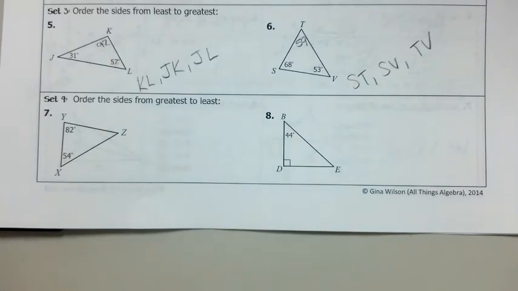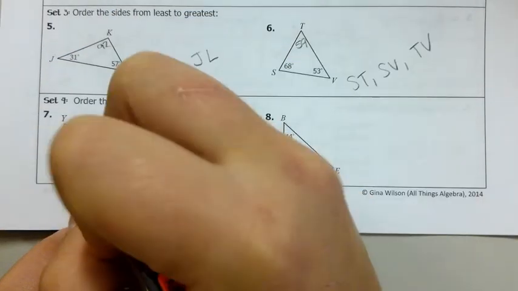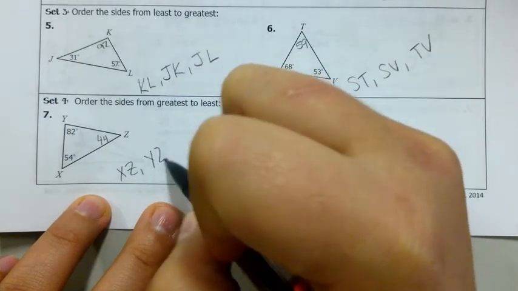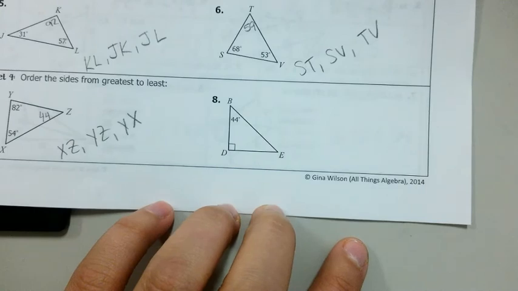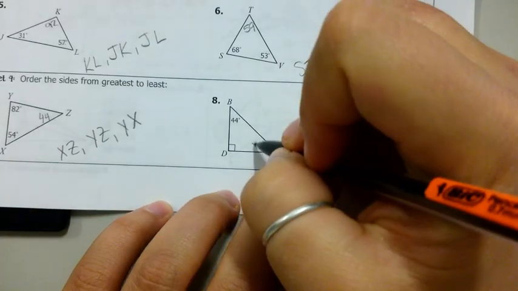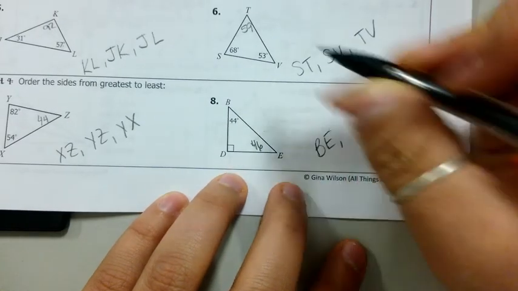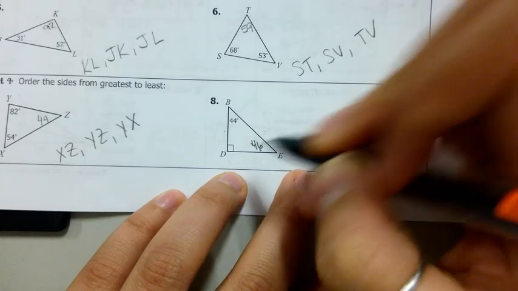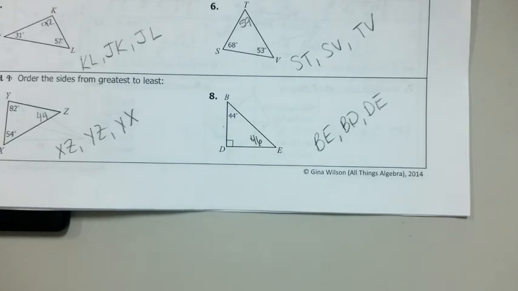So 180 minus 82 minus 54, this is 44. So we're doing greatest. So the greatest side is XZ, then we have YZ, and YX. And the last angle for this one is 46. So the greatest angle is BE. It's always the hypotenuse of a right triangle. Then we have BD, and we have DE. Okay. So I hope this one helped. The next video we'll be doing this with algebra.